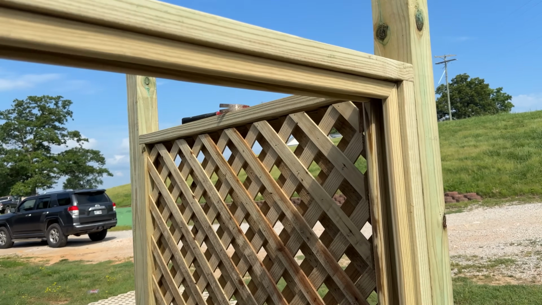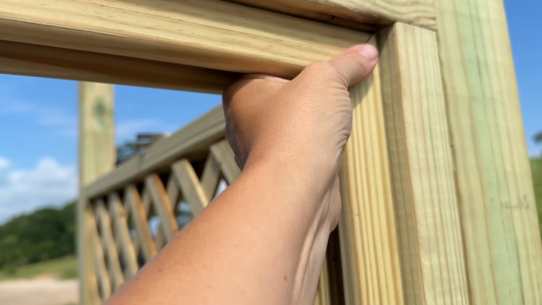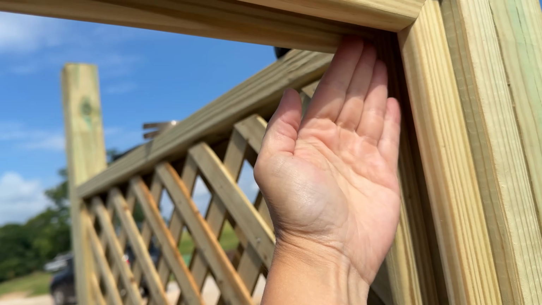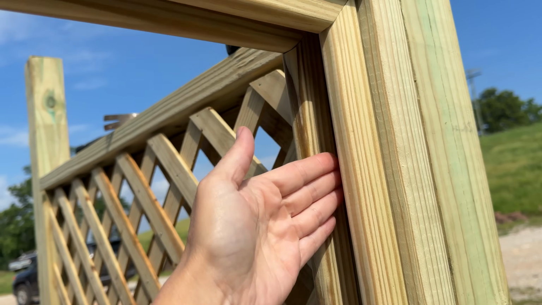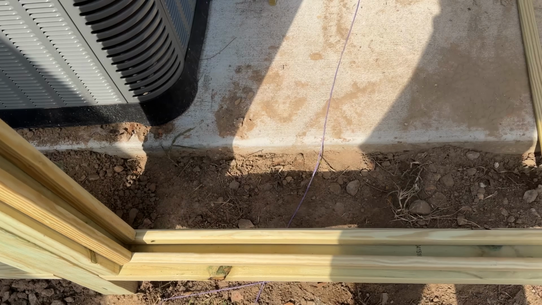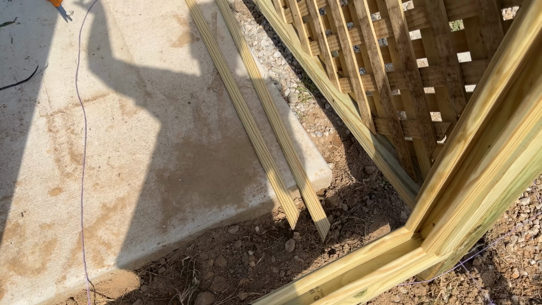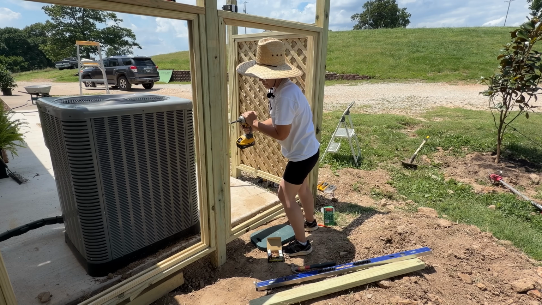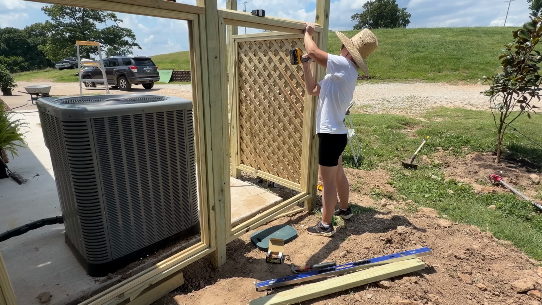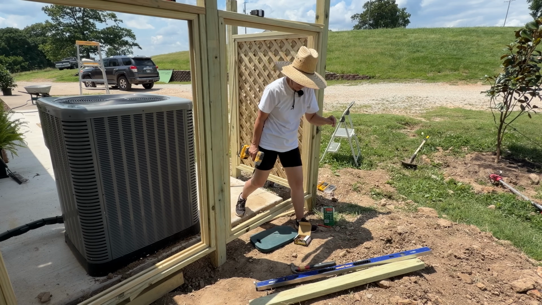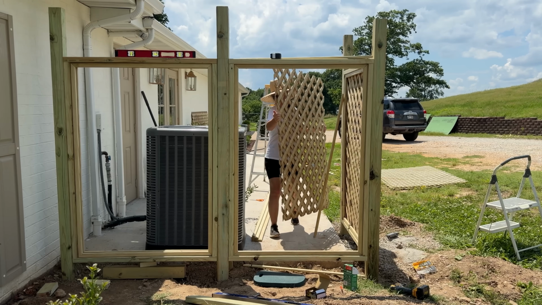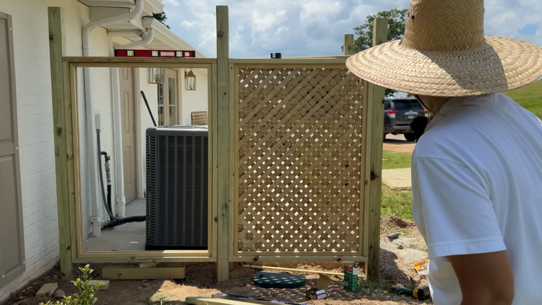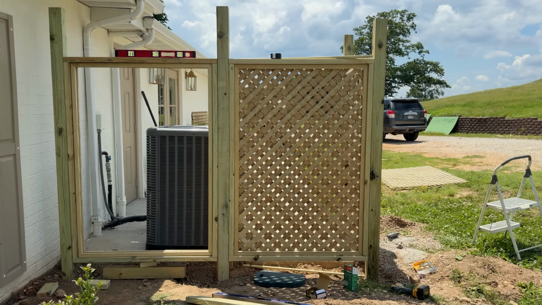All right, I just got all the trim pieces. This is what's gonna hold the lattice together in like a sandwich, so the lattice will fit in this channel. That corner doesn't look very good. Is it anywhere close to right? I cut it awfully short up in the right corner.